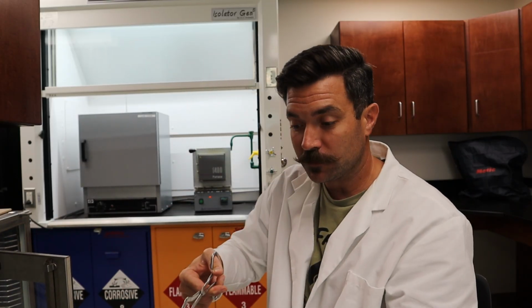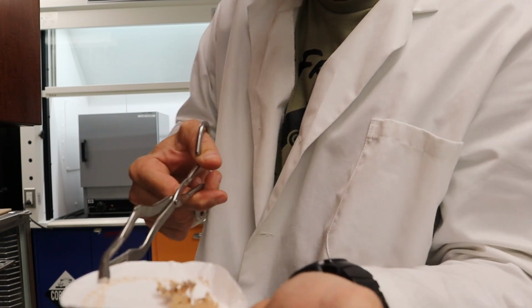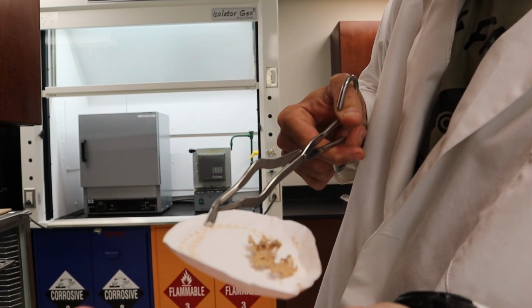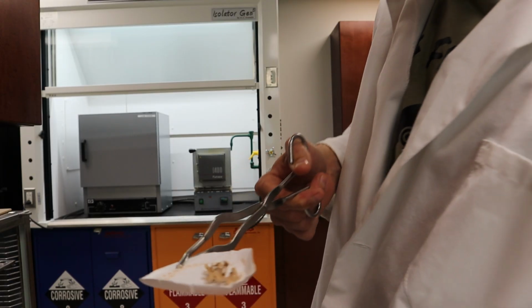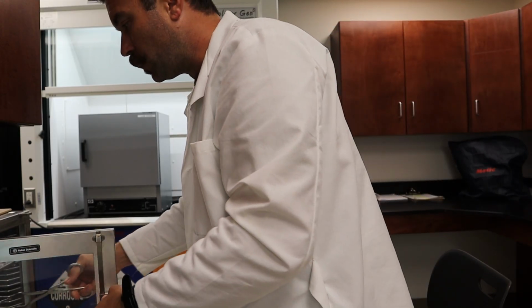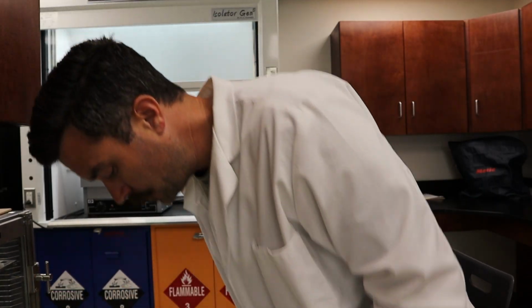You want to see the difference between just dried solids and actually cooked solids that have been ignited in the furnace. A lot lighter brown, cooked off all the organics. We're going to let that cool in a moisture-free environment, again, for 15 minutes. Then we'll throw it back on the balance and crunch our numbers.